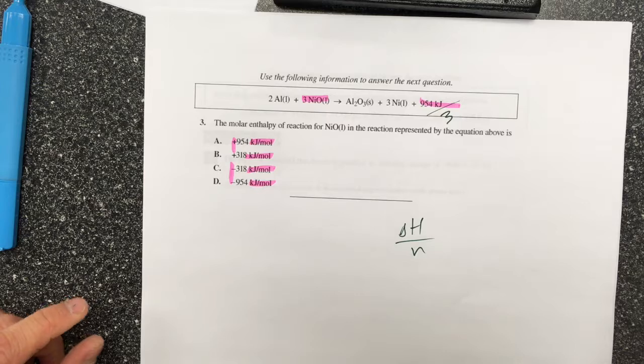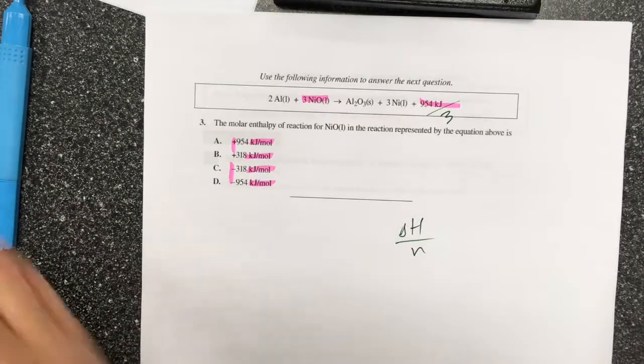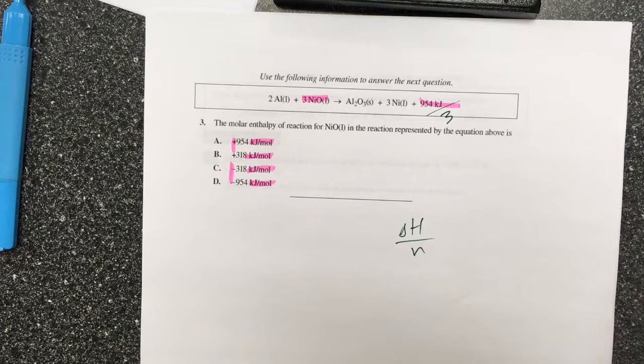Okay, I'll make another video continuing this process. Hopefully you're catching this. But if you're watching, there are only so many ways that we can get to a correct answer. We'll do more practice on these and try to help you focus your eyes so you can see what to do when you look at a question.